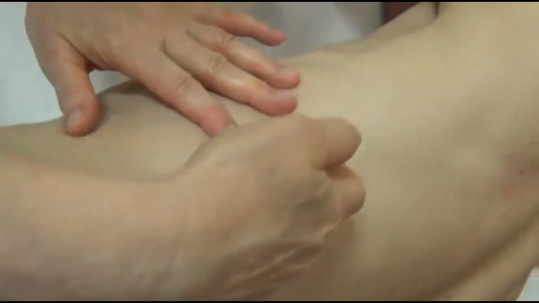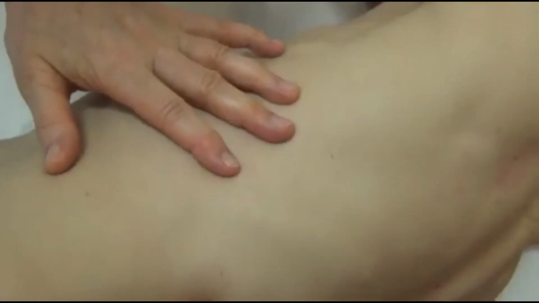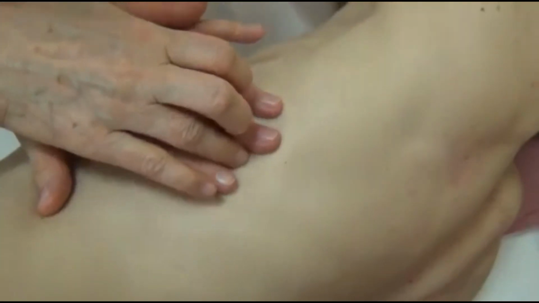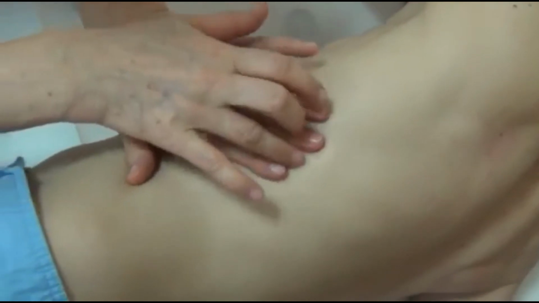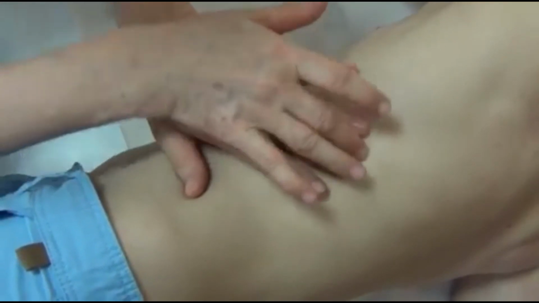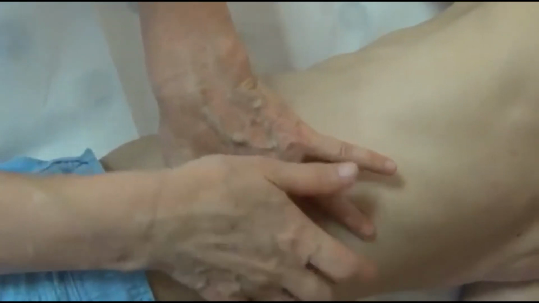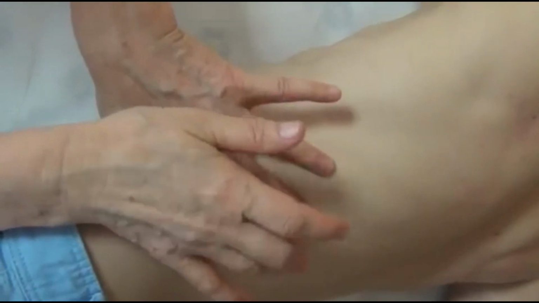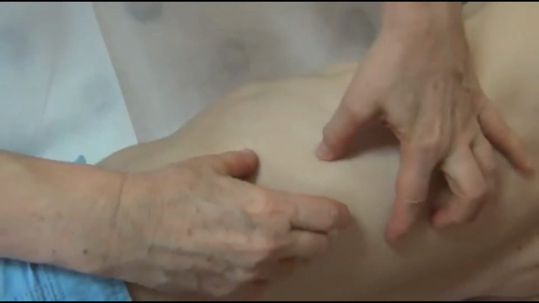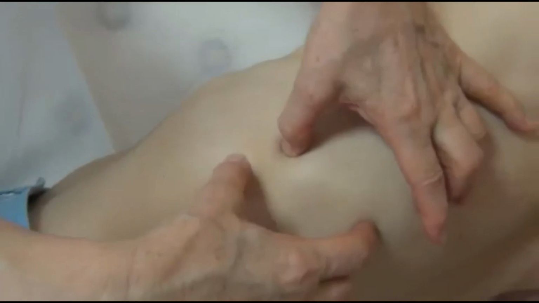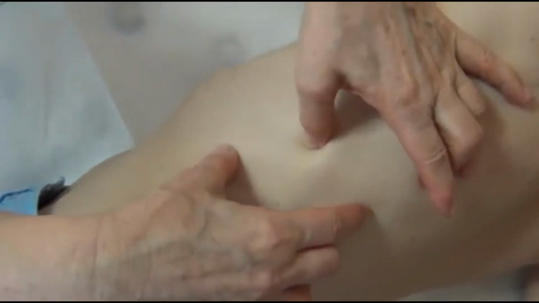Then, by perpendicular line to the 10th ribs, you should identify width of the spleen. Well, the length of the spleen is about 6 centimeters and width is 4 centimeters.